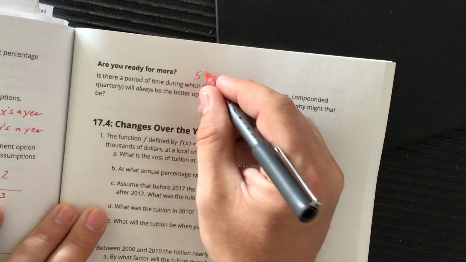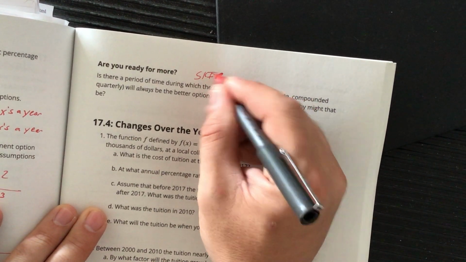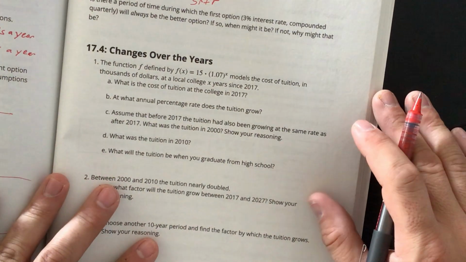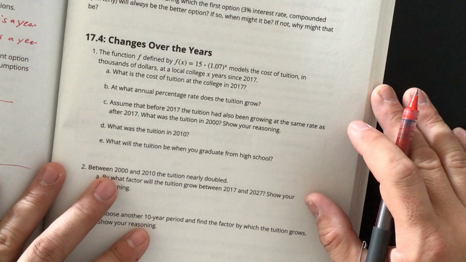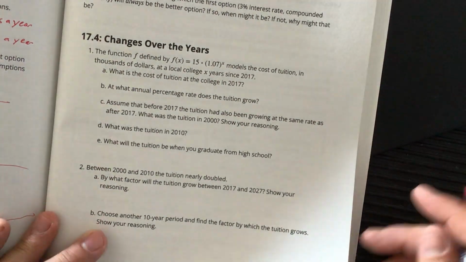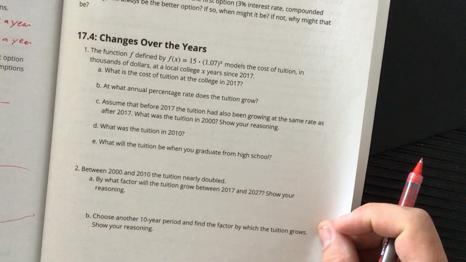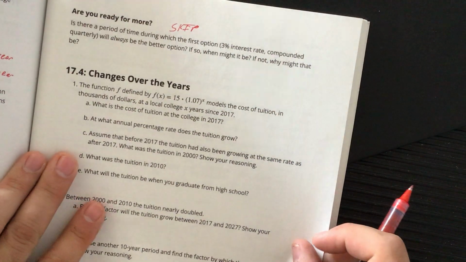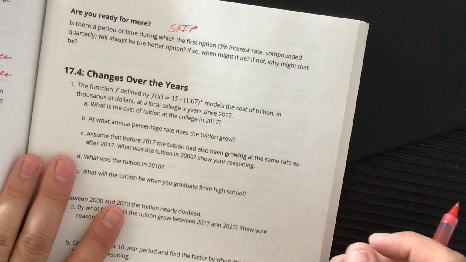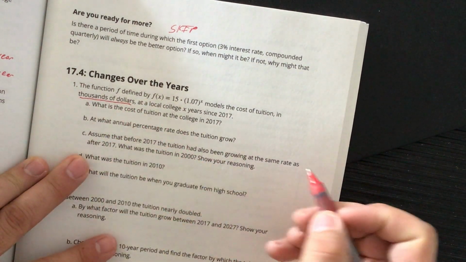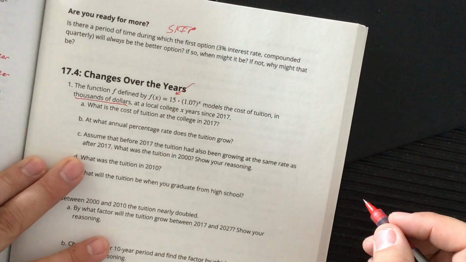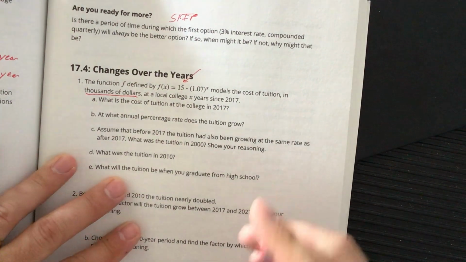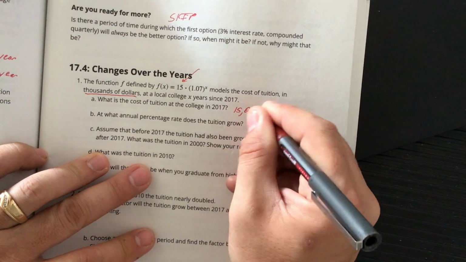Top of the next page, again, I want to have enough time for you to start on your assignment today. So we're going to skip that and get right into question 4. It says the function f of x equals 15 times 1.07 to the x. What is the cost of tuition? It is in thousands of dollars, it tells us. It's not $15. You're not going to get into college for $15. Hate to tell you, but that is $15,000 worth of tuition.